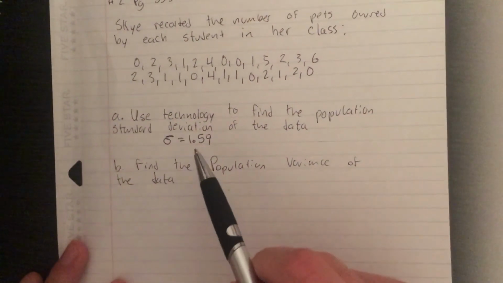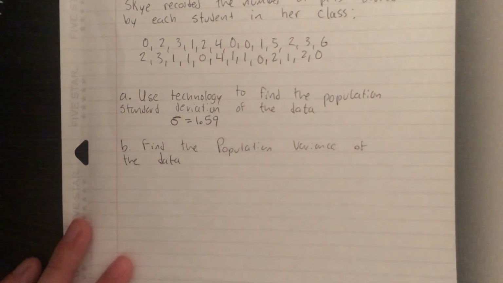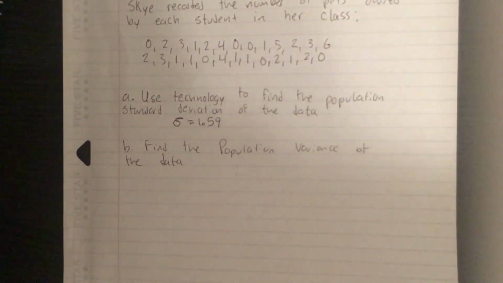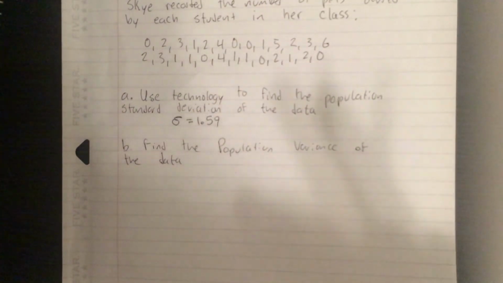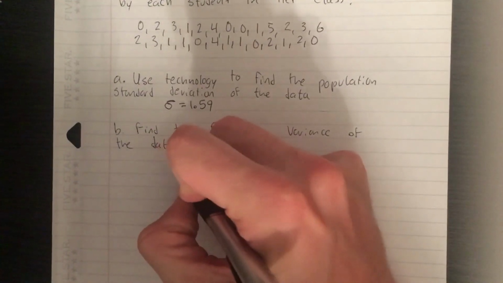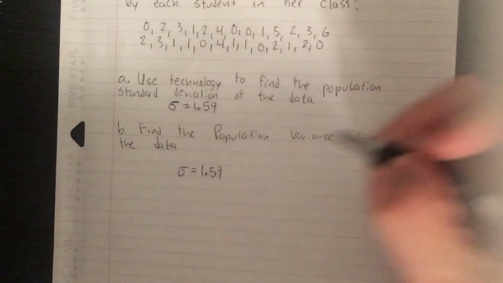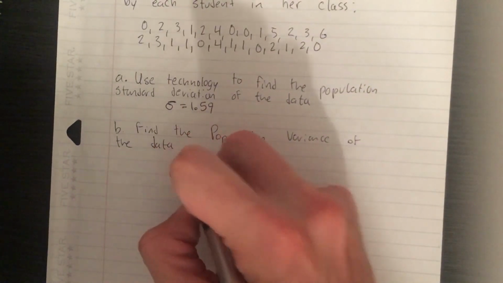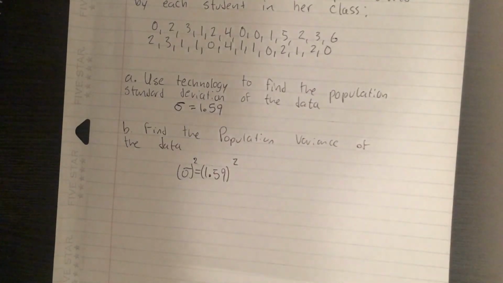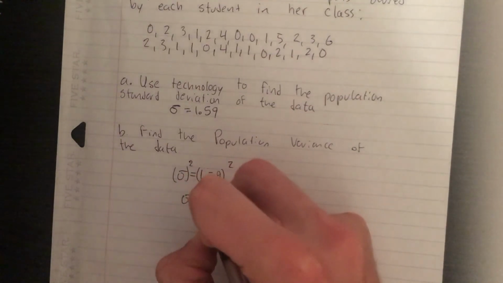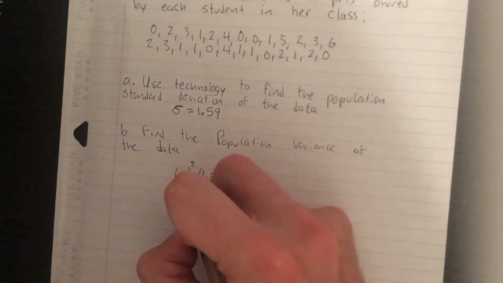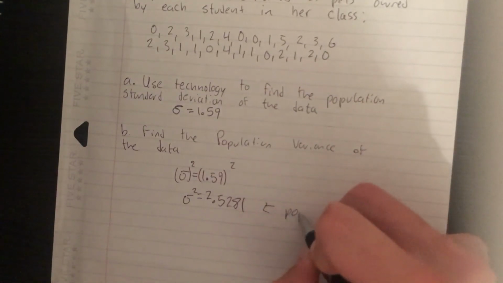So then if we've got the standard deviation now, when we're trying to find the population variance of the data here, if standard deviation is the square root of population variance, to go in reverse, what we're going to have to do is say, well, if it's this squared, we're going to square this on both sides. So if I do 1.59 squared, I don't know what that is off the top of my head. 1.59 squared, it is 2.5281. So that is our population variance.